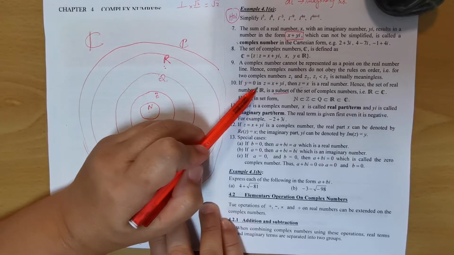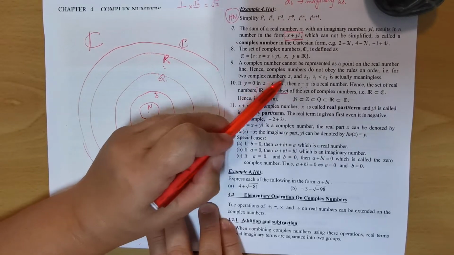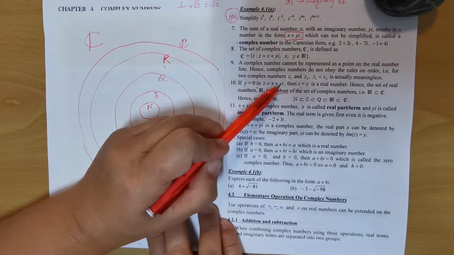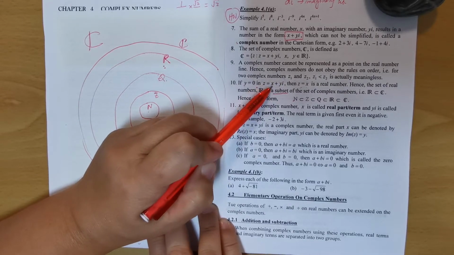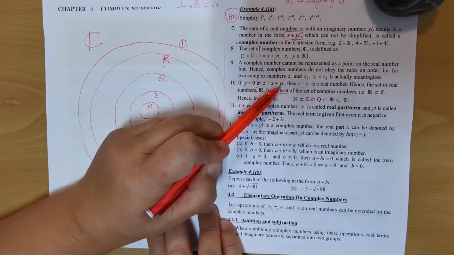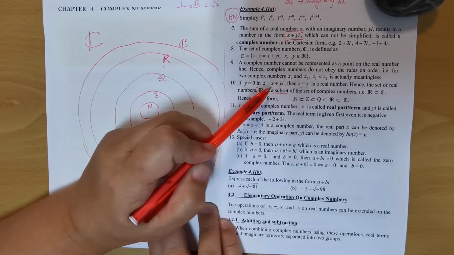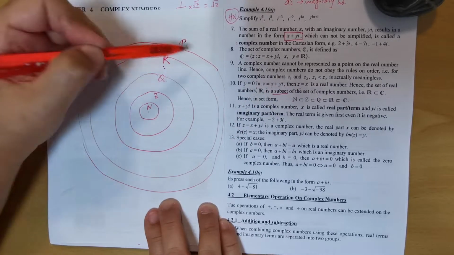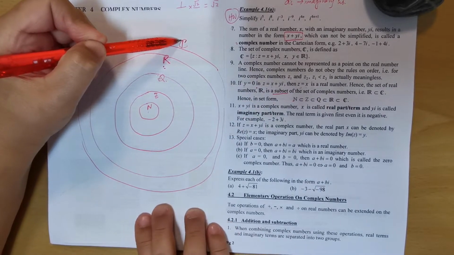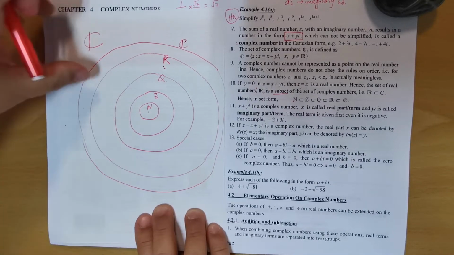It's like what I said just now. If the y part of a complex number is 0, this complex number can be a real number. Therefore, R is a subset of the complex numbers. So this is the concept.